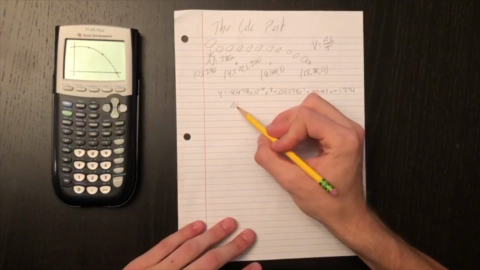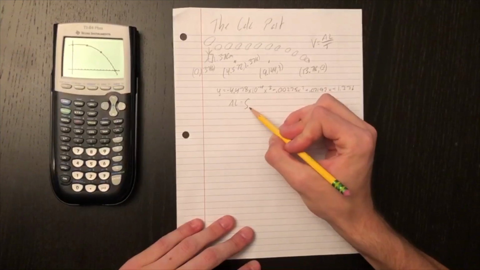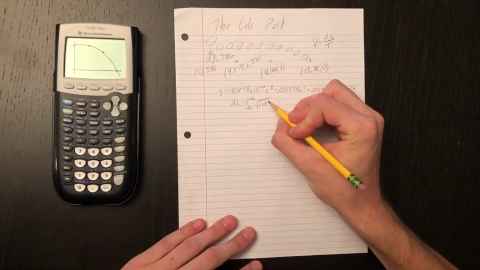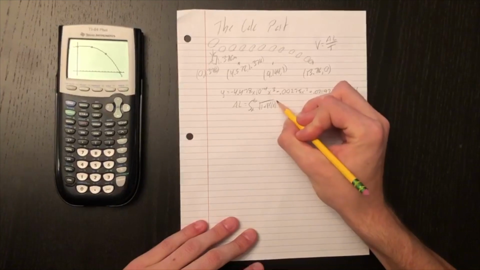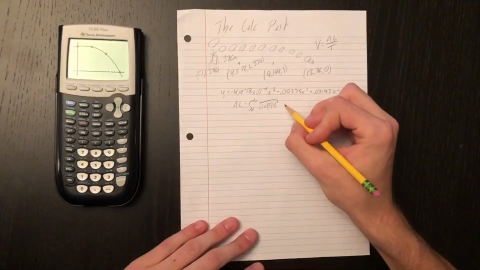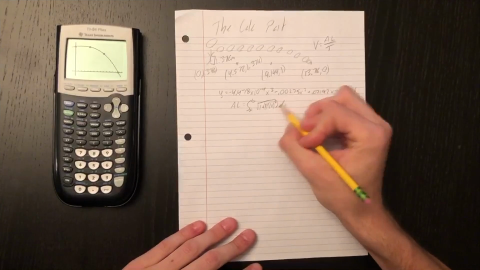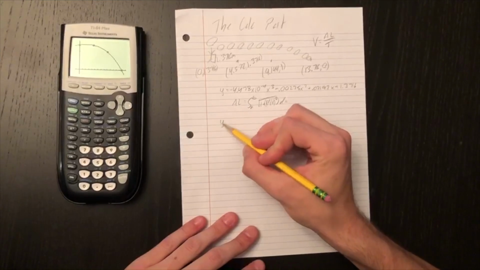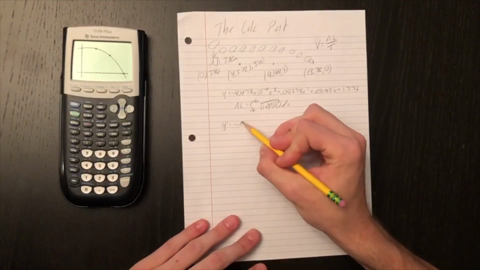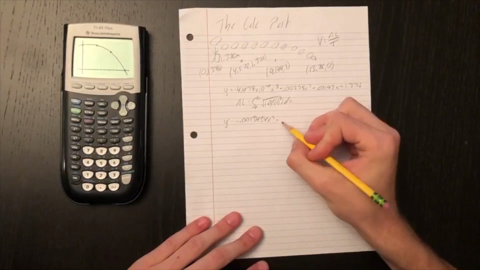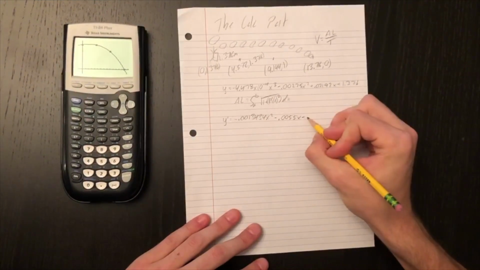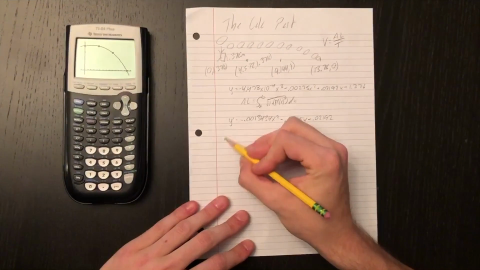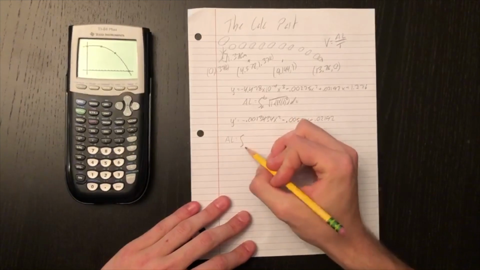Now the arc length formula is arc length equals the integral from a to b of the square root of 1 plus f prime of x, all that squared, dx. So now we have to find f prime of that equation. So y prime equals negative 0.00134434 x squared minus 0.0055 x plus 0.02192.